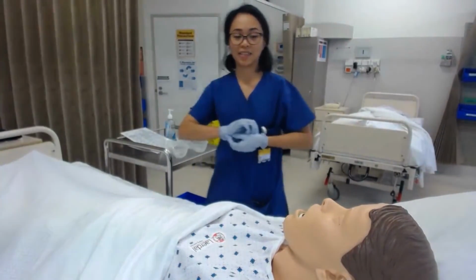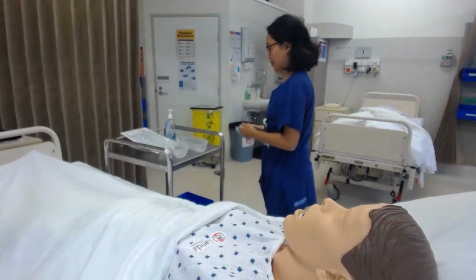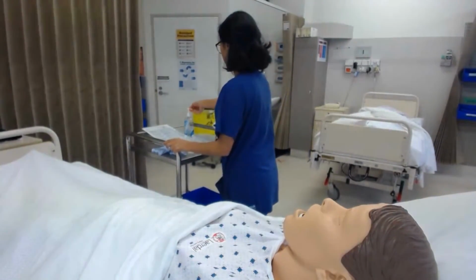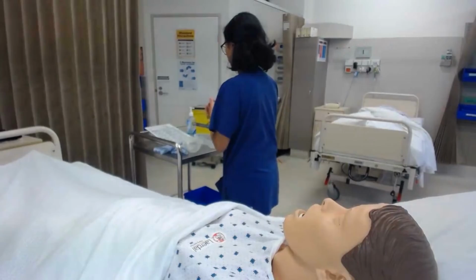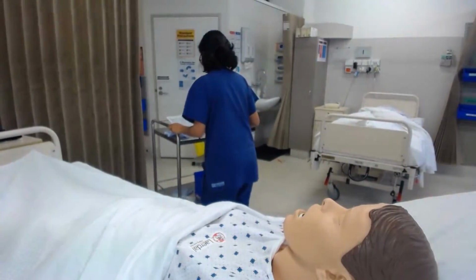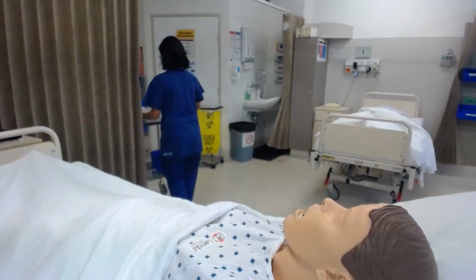Conclude the interaction with the patient. Leave them comfortable and reassured. Perform hand hygiene. Dispose of all equipment and rubbish. All sharps must be disposed of in the sharps container. Complete the accurate documentation.